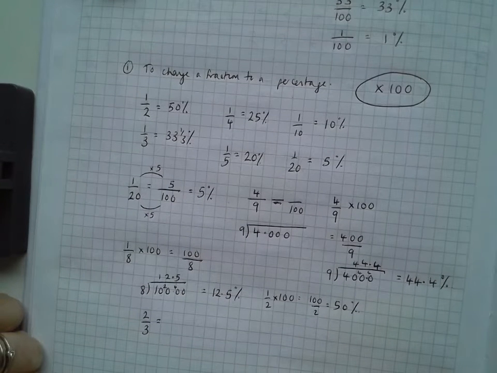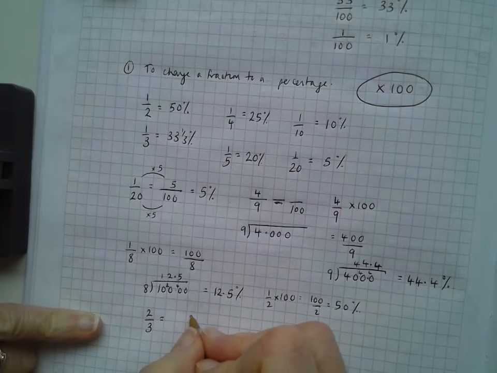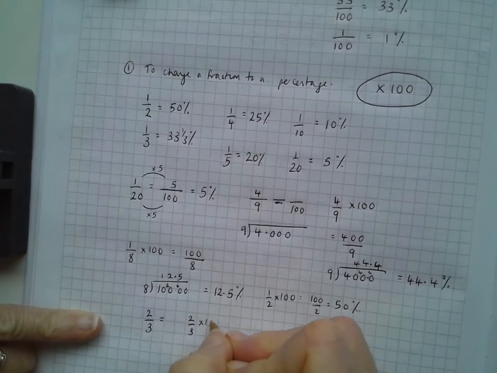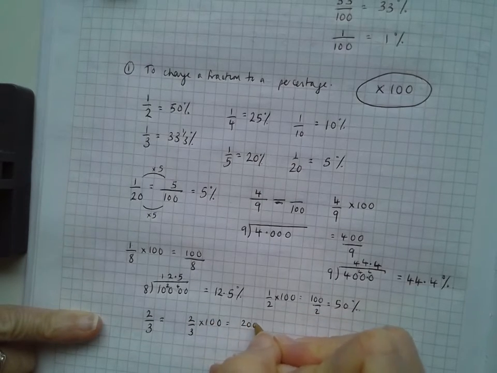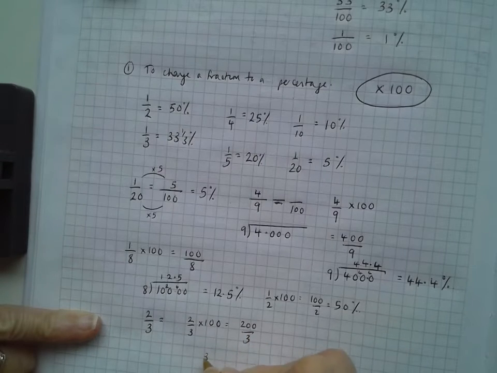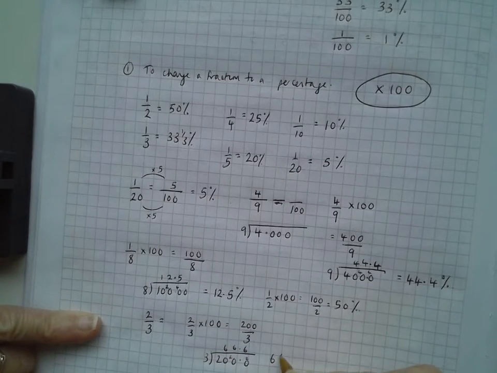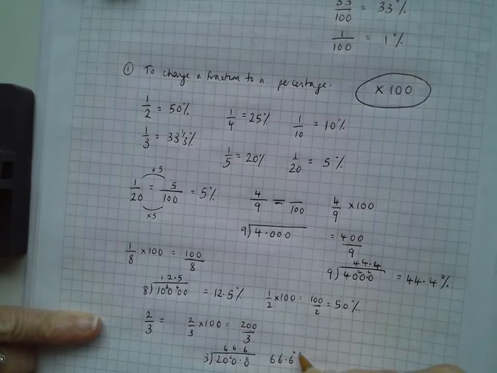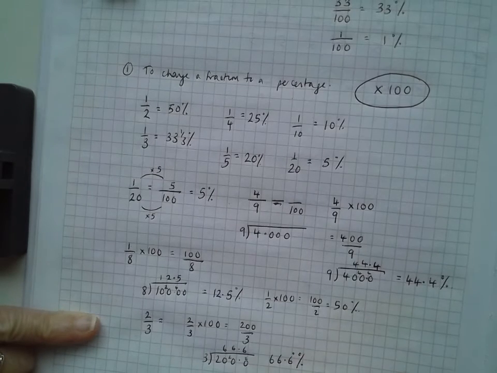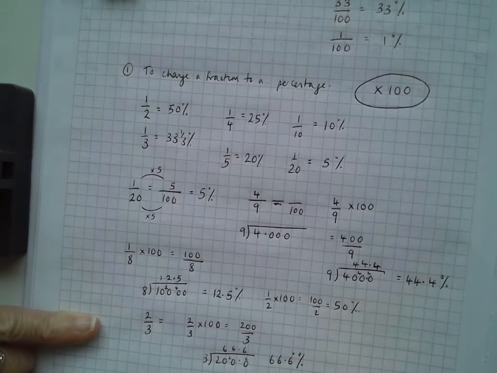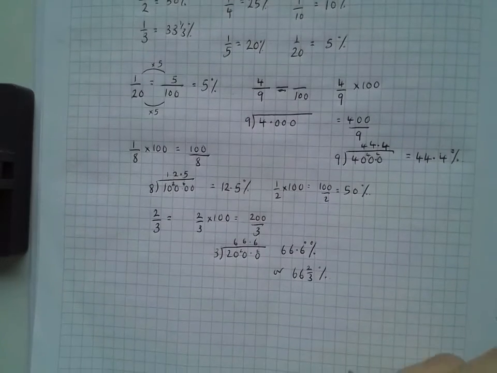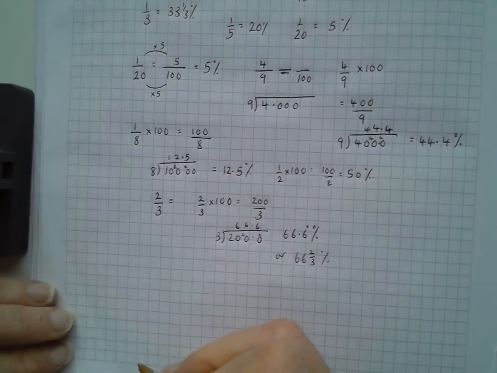Okay, so what did you do? Hopefully you said 2/3 times 100, which is 200 over 3, and then you divided 3 into 200, and you got 6 times remainder 2. Oh, here we have another one of these recurring decimals. So 66.6 recurring percent. Or you might have decided it was 66 remainder 2, 66 2/3%.